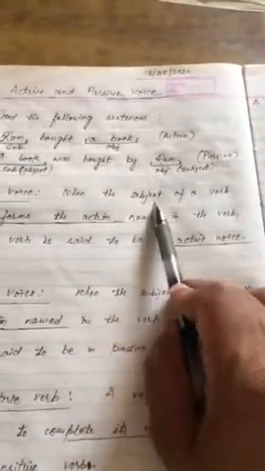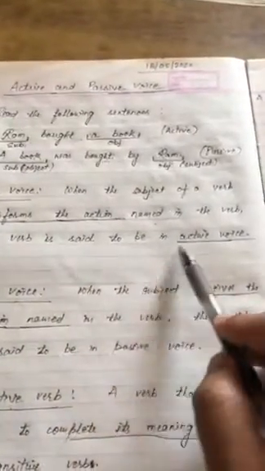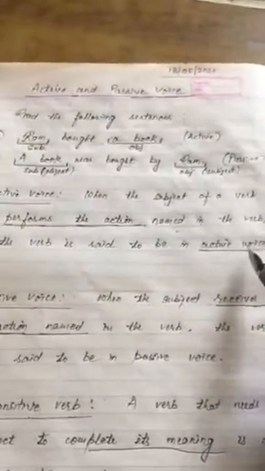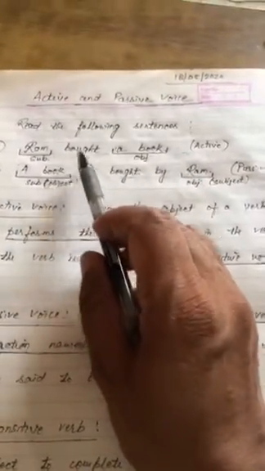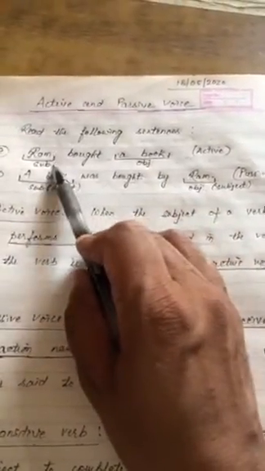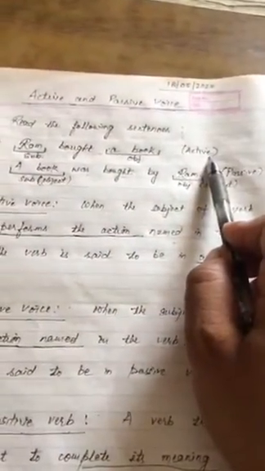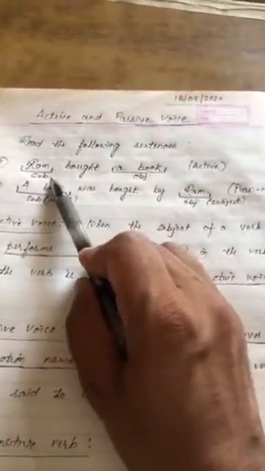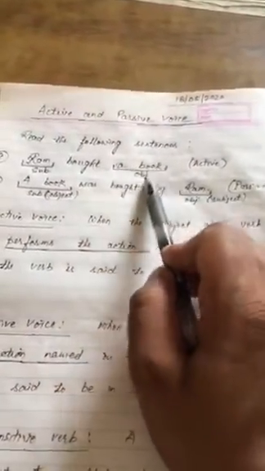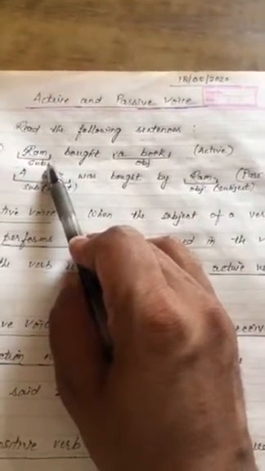When the subject of a verb performs the action named in the verb, then the verb is said to be in active voice. Here Ram is performing the action of buying a book. So here Ram is your subject and this sentence is in your active voice. Ram is your subject, bought is your main verb, and a book is your object. Moreover, here Ram is more emphasized. The subject is more emphasized.